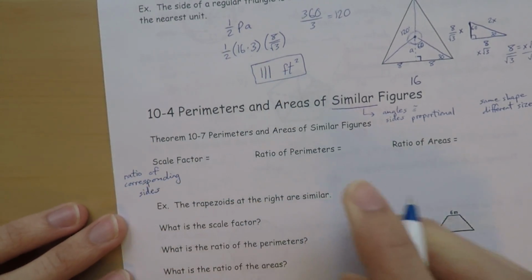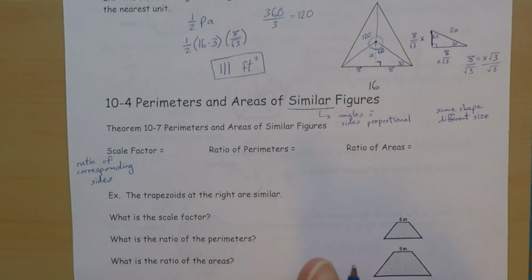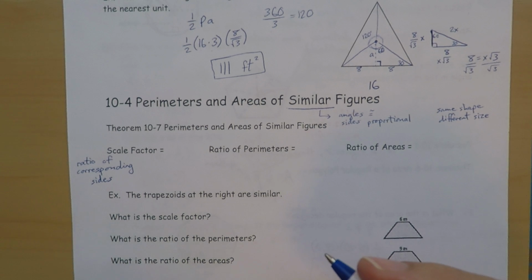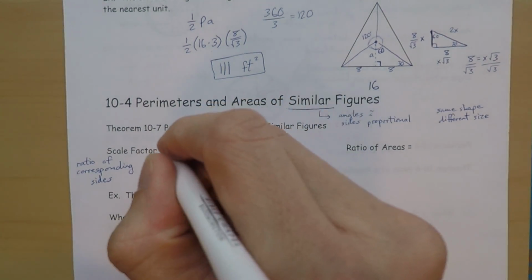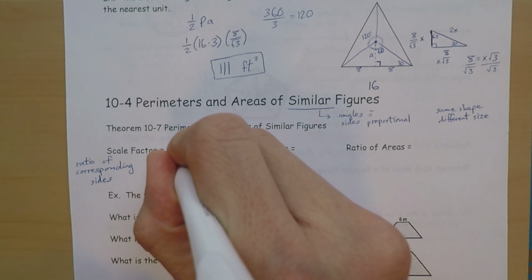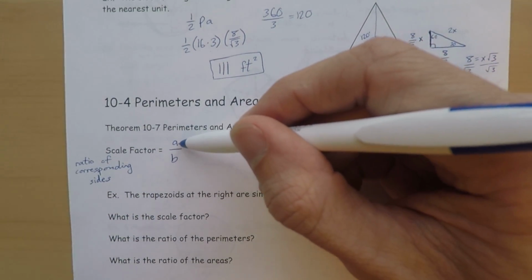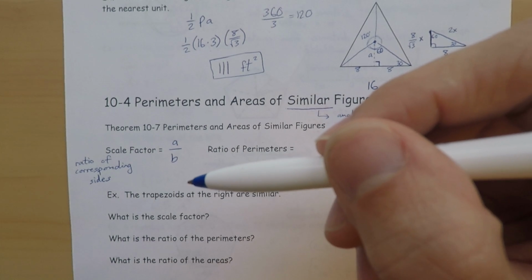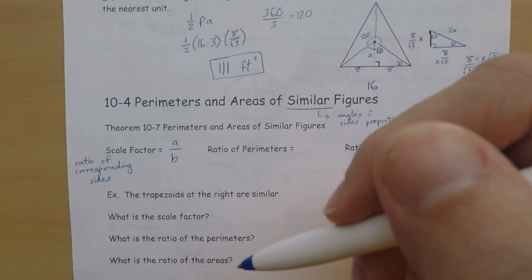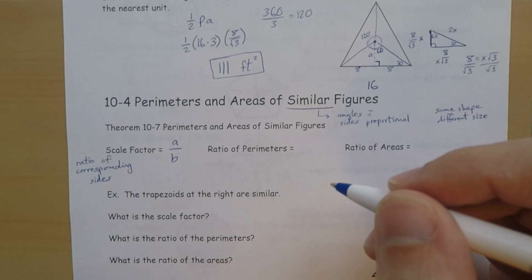It was just the ratio of the sides between our 2 similar figures. So, in general, we'll just call the scale factor of 2 similar figures the ratio A to B. The length of one shape is A, the length of my other shape is B. That's our scale factor.